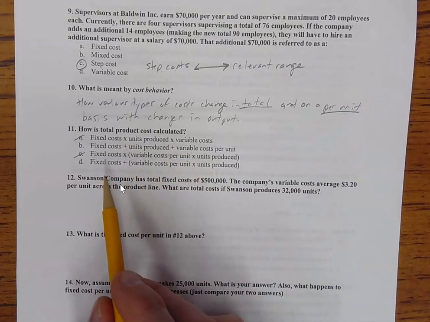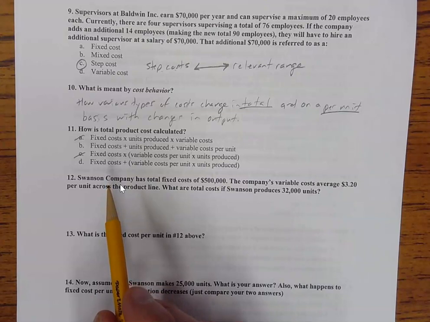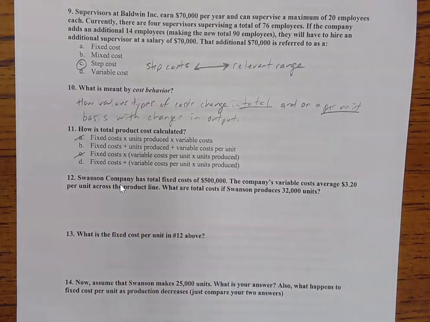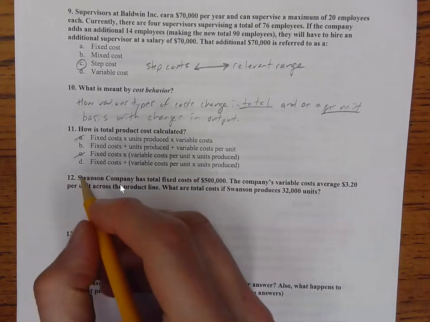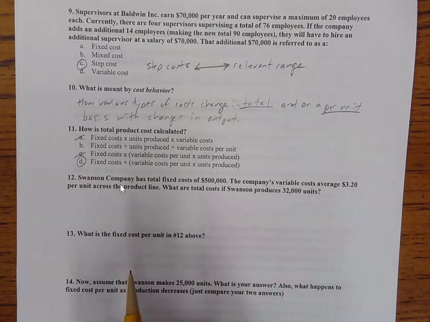So let's just say that we had fixed costs of $50,000. We produced 8,000 units at a cost of $3 a piece. If we did that, we could prove that D was correct, right?